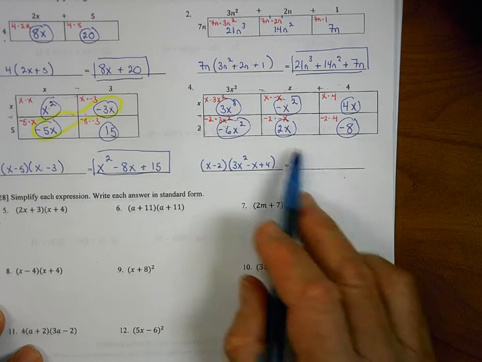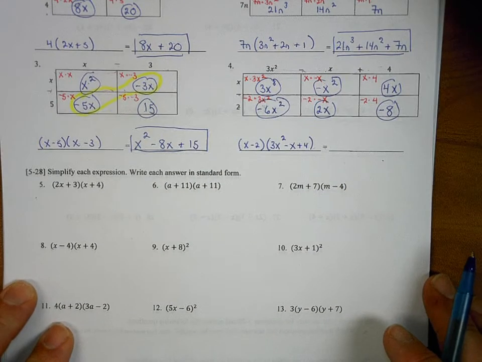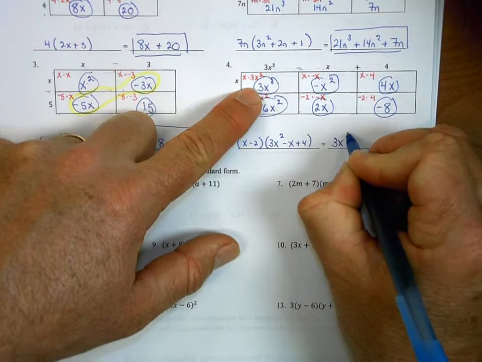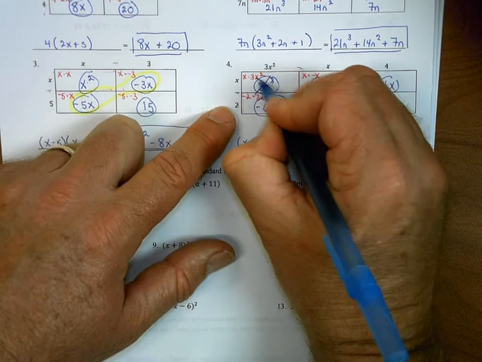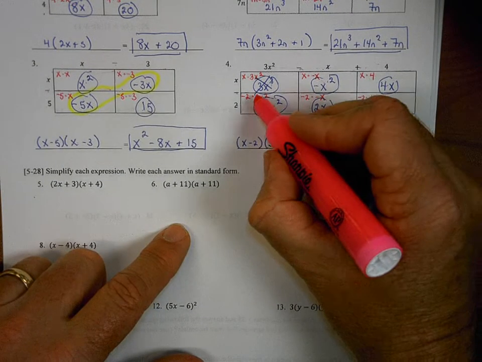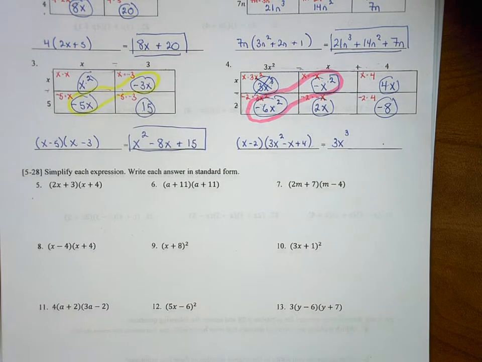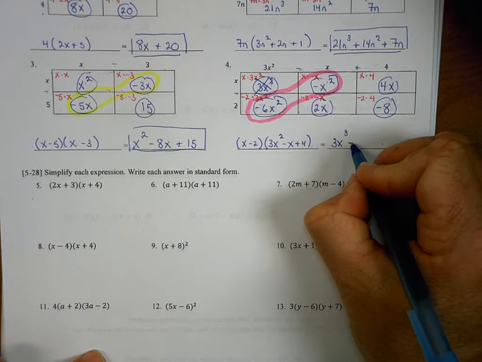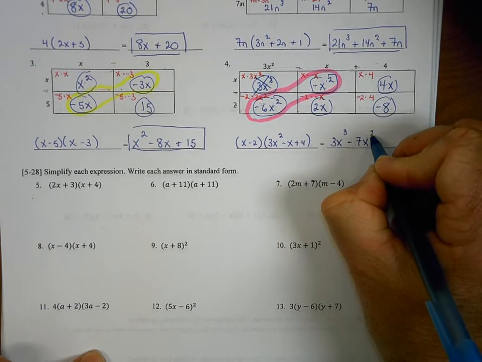Okay, so I'm going to start with the highest degree exponent, because I always want to write my answer in standard form. So I have a 3x to the third. There is nothing to combine out of all of these areas with 3x to the third. So I'm going to cross that out because I've dealt with it. Then I go to the x squareds. And if you notice, these two are like terms, so I can combine them together. So a minus 6 minus a 1 is going to give me a negative 7. And then I leave the x and I leave the exponent of 2 as is.